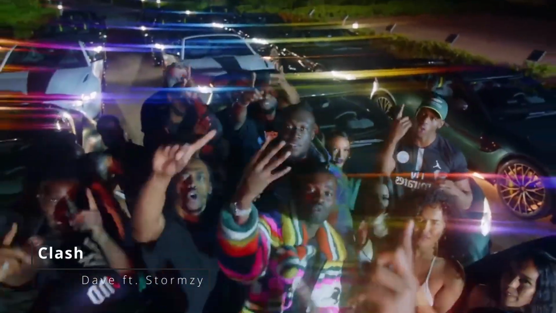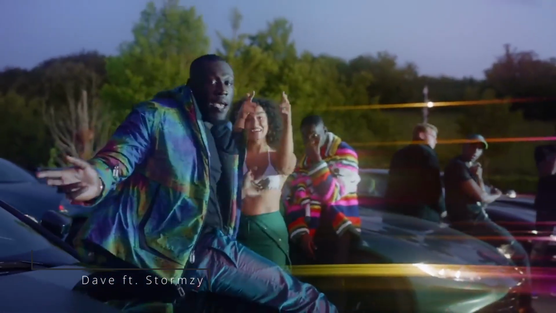Jordan 4s or Jordan 1s, Rolexes got more than one. Overrated one, most hated one. Jordan 1s, Georgia 1, Onu 1, Bailiff 1, no.